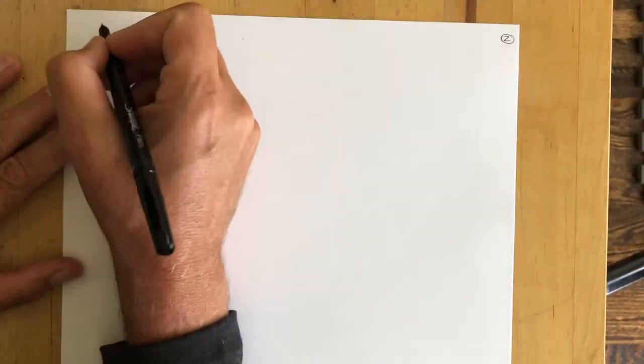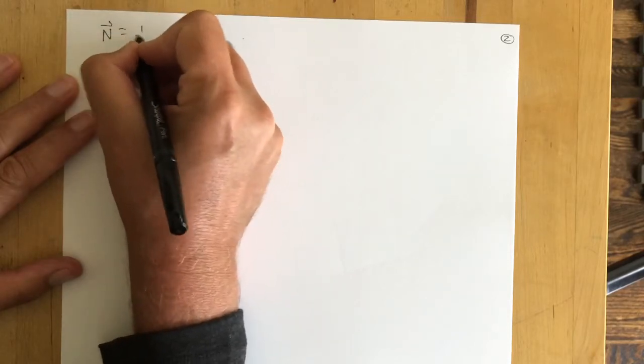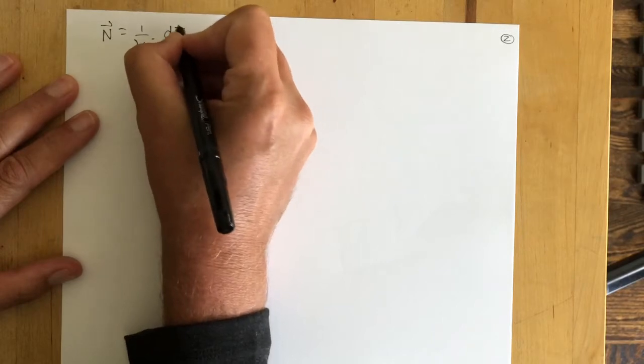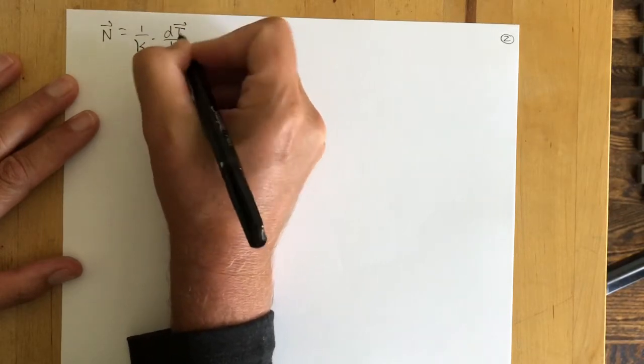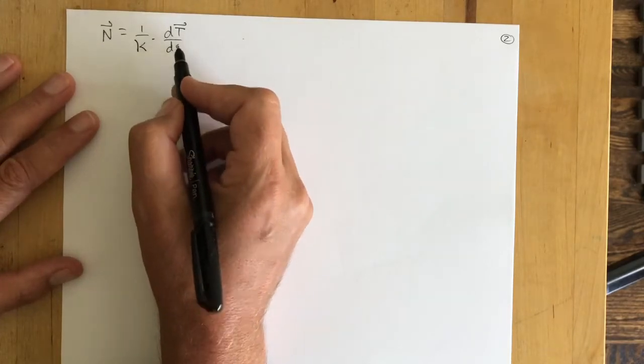All right, so again, this is page 2. We have N is defined as 1 over kappa times dT/ds. Now there's that annoying s in there, right? We can't do computations with the s.